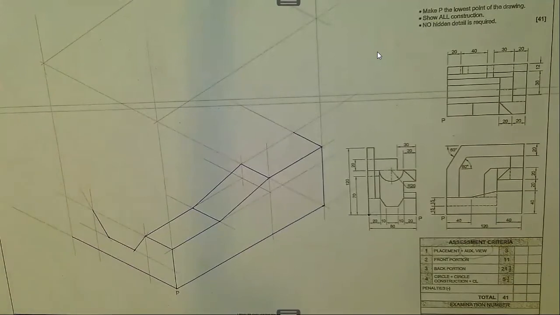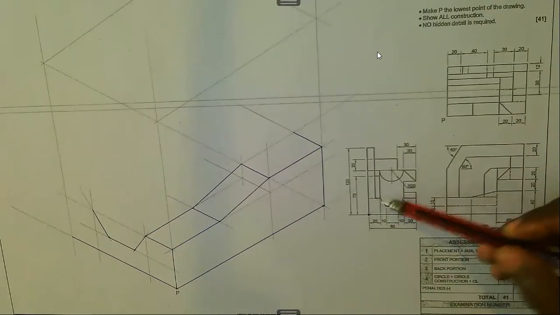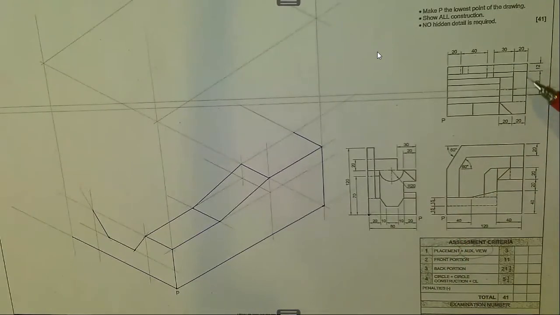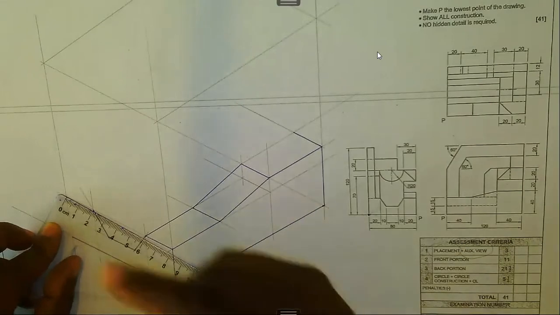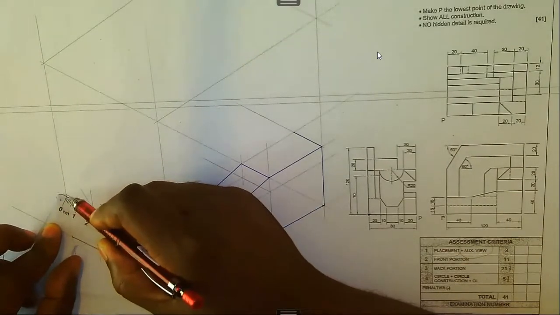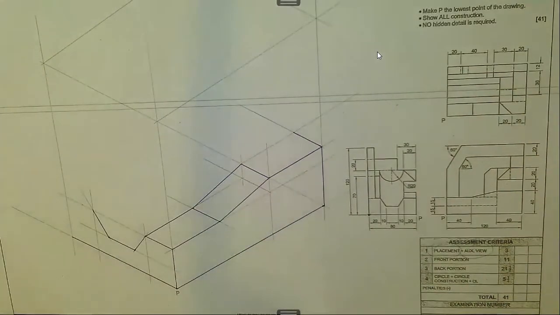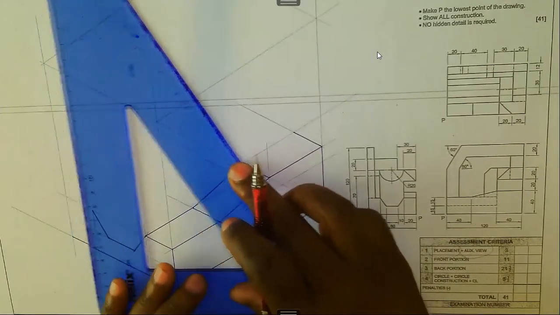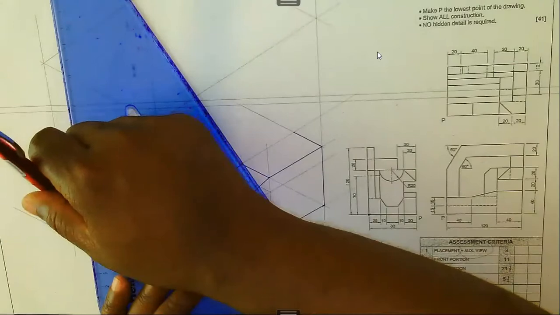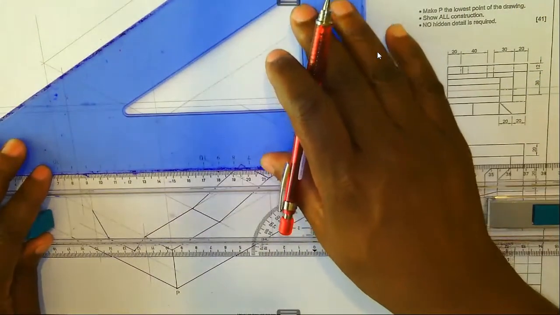Right. Now we look at this. The raised part from here to there, which we take from the top view, is 12 millimeters. So we can measure from here to there, 12 millimeters. Take it to the isometric box. Just verify with the lines which are there, like this. And we take it like that.